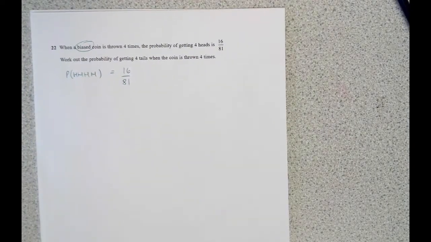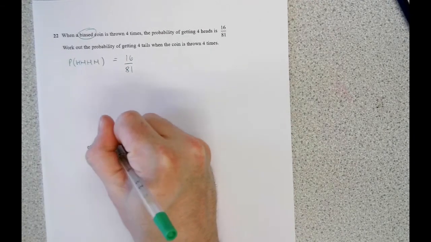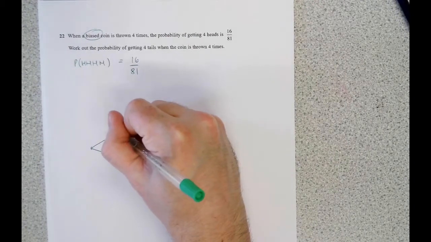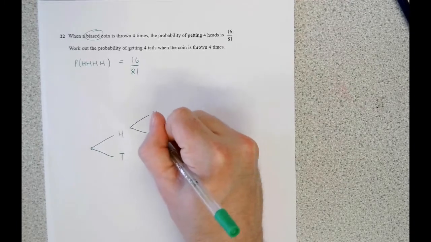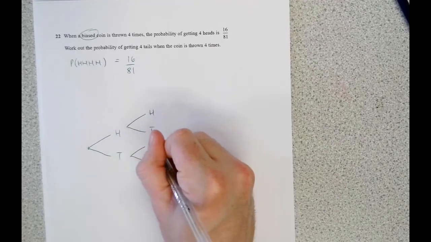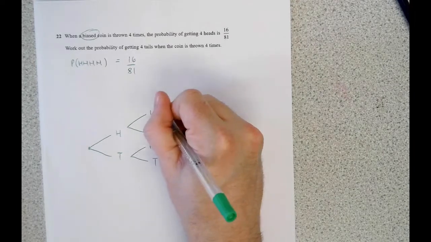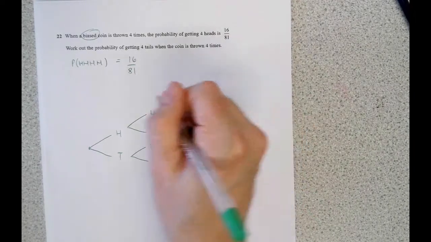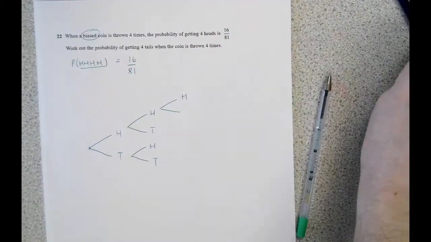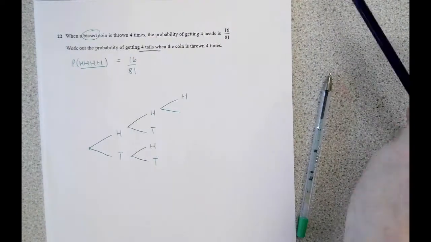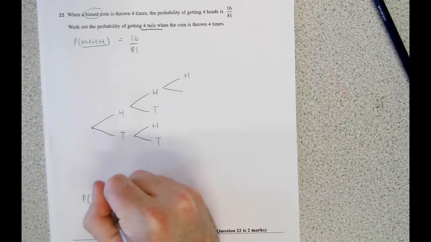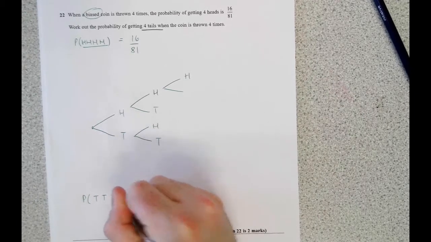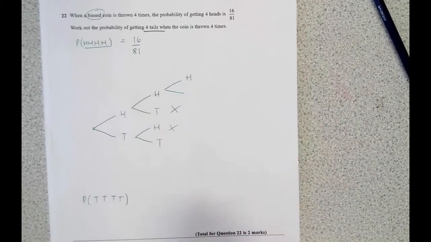But if we start thinking of what this would look like in a probability tree, if I start down here, I've got plenty of space. My first flip of the coin, I could get heads, tails. The second flip of the coin, I could get heads, tails. I could get heads, tails from there, and so on. Now I could keep on repeating this, but because I'm only interested in getting 4 heads, and then getting 4 tails, I can just start to disregard these branches here.